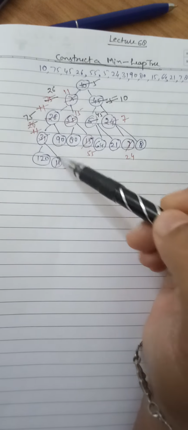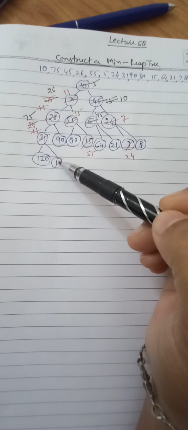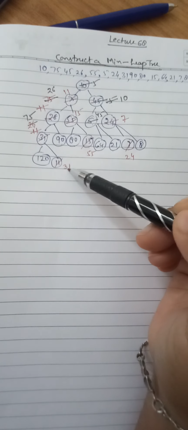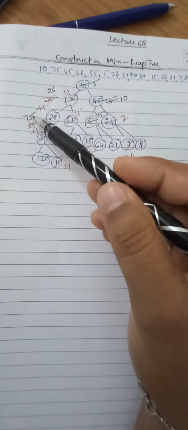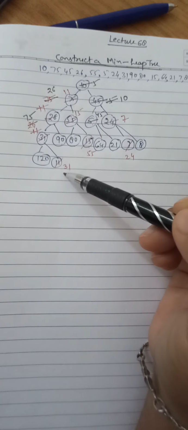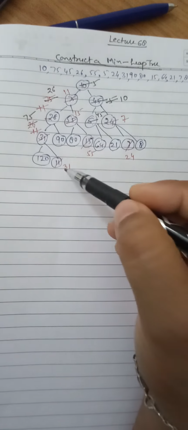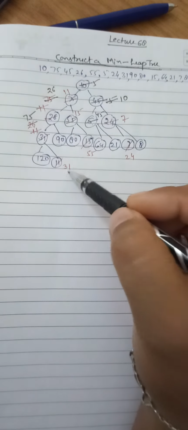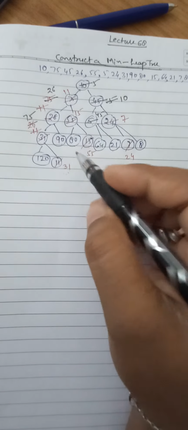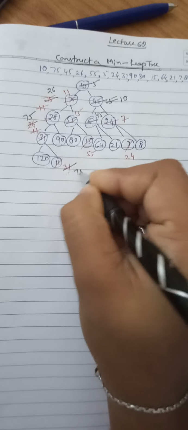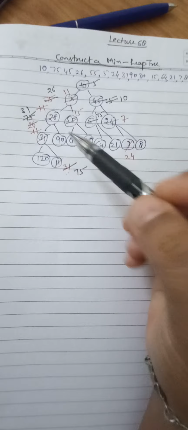Now again we will cross check here. This is having less value and this is having more value. So the parent is having more value than the child. That is not possible in a min-heap. So what we will do, 75 will come here and 31 will go there. So we will write here 75 and here 31 will come.